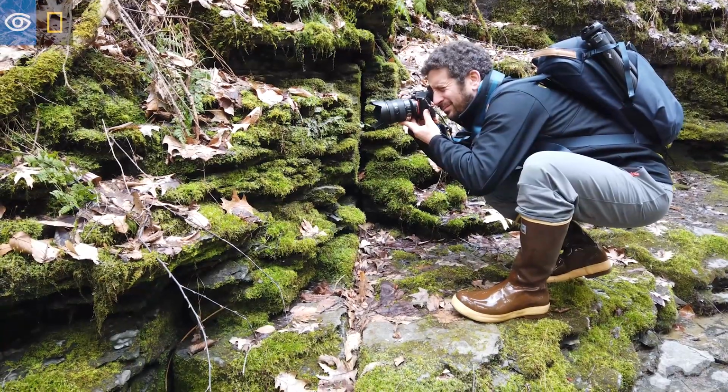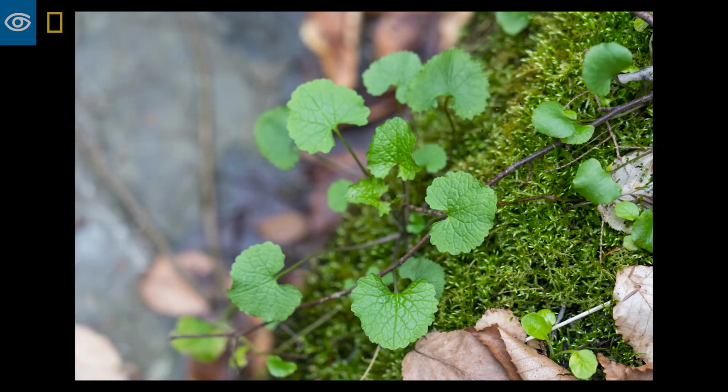Overall, I think that if you keep this concept of working the scene with you, you'll find that there's always an interesting image that can be made from every scene to help you tell an interesting story.